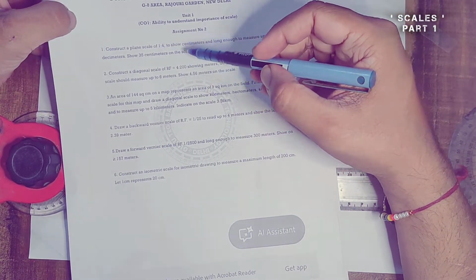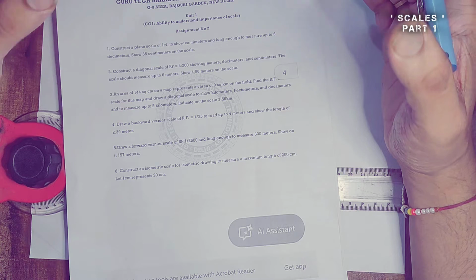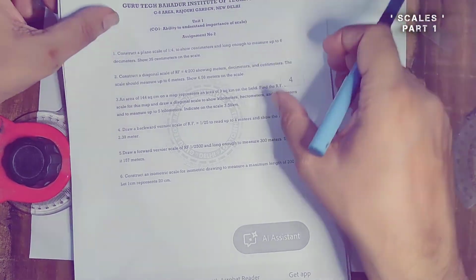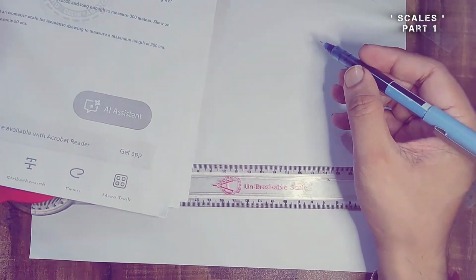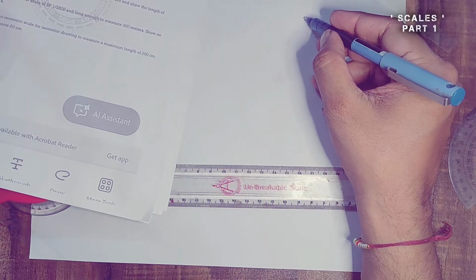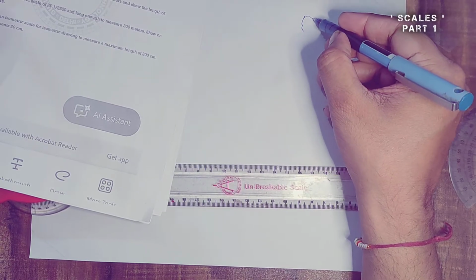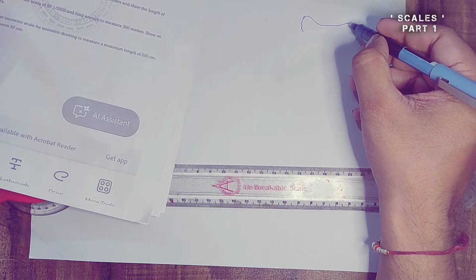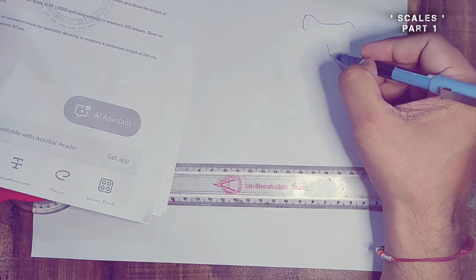So I am starting with this Indian map. Have you seen this sort of Indian map?